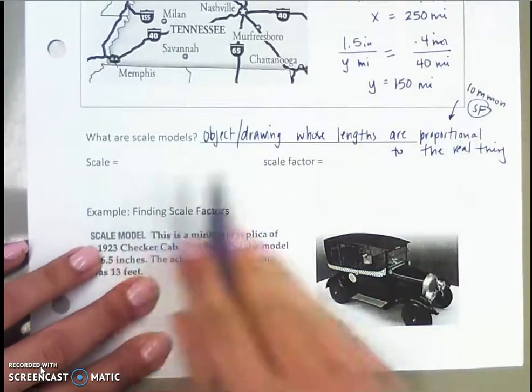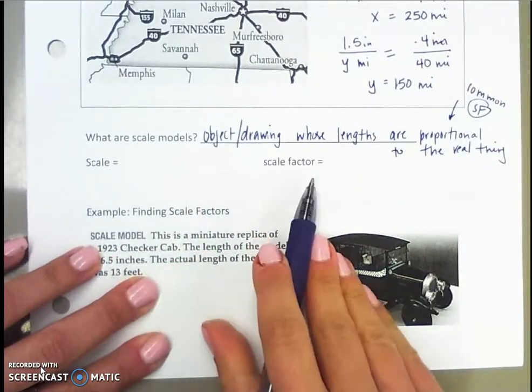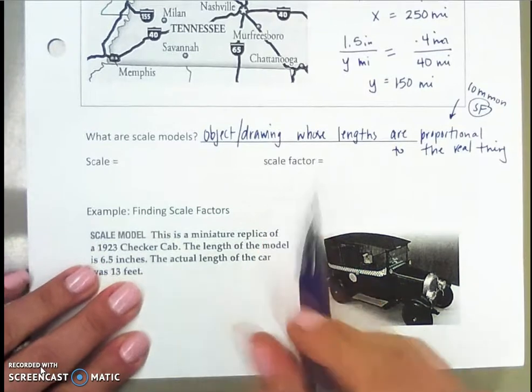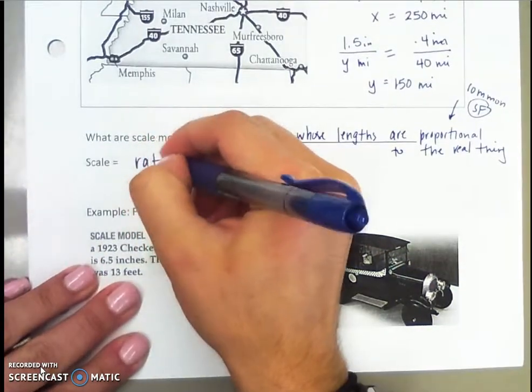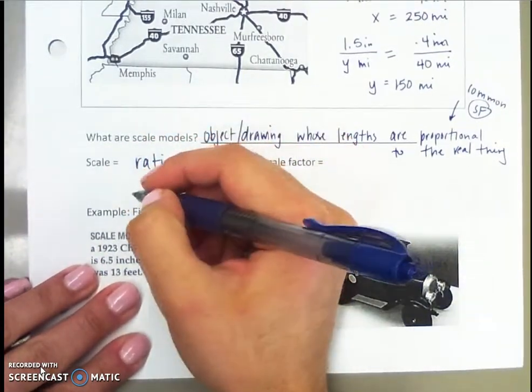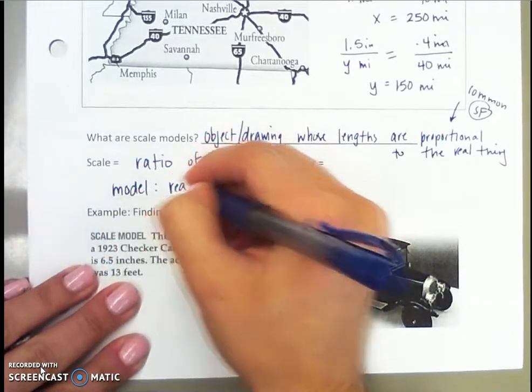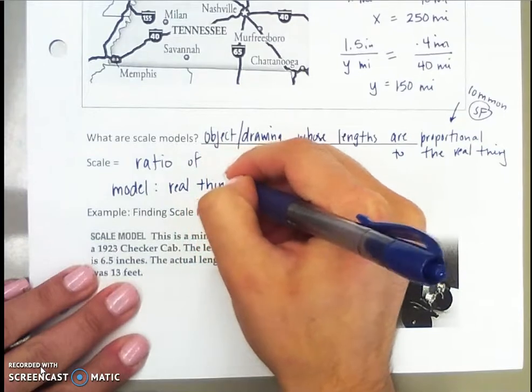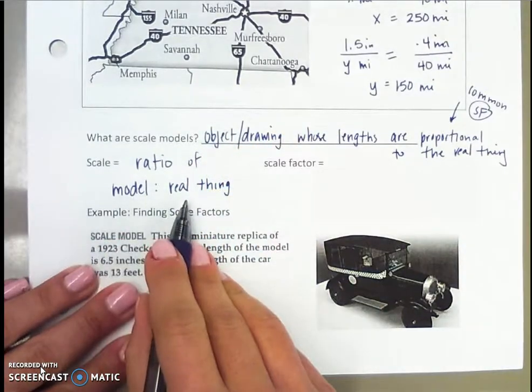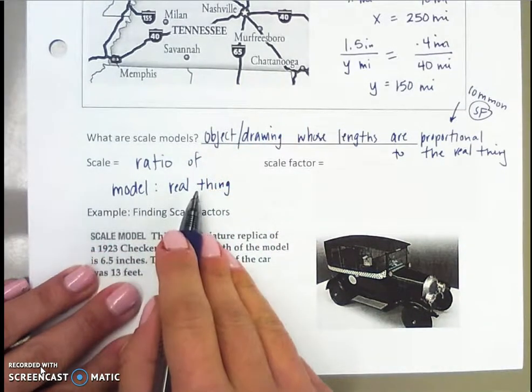Which brings us to our next two words, scale versus scale factor. Scale is a ratio of the model to the real thing. And it must be in that order. Model first, then the real thing.